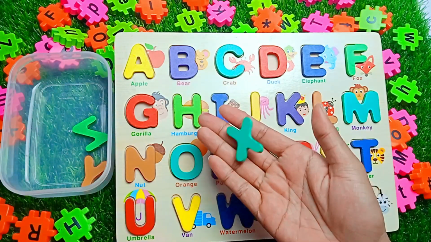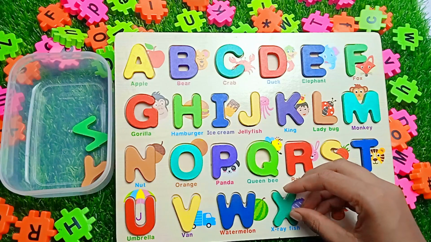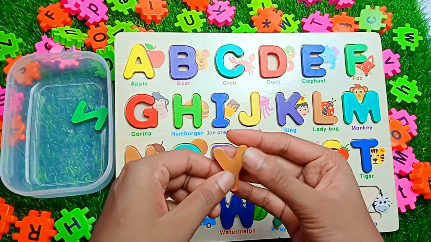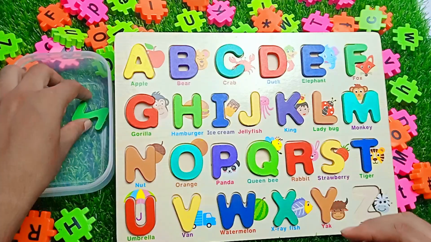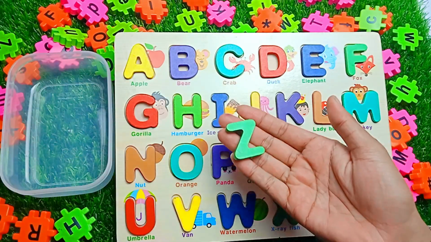Letter X. X is for X-ray. Letter Y. Y is for yak. Letter Z. Z is for zebra.